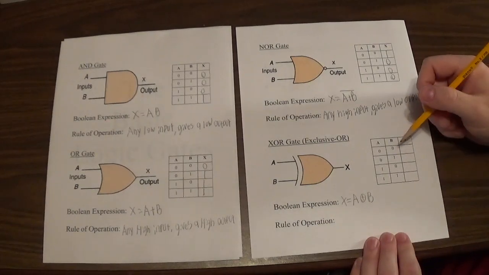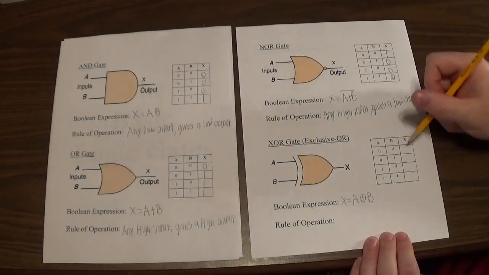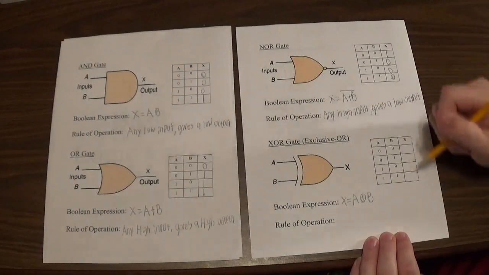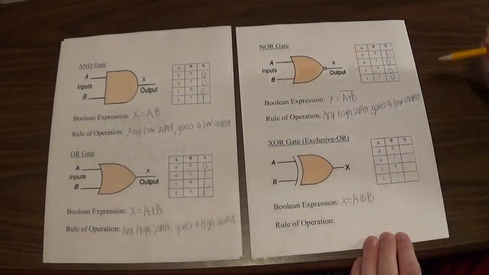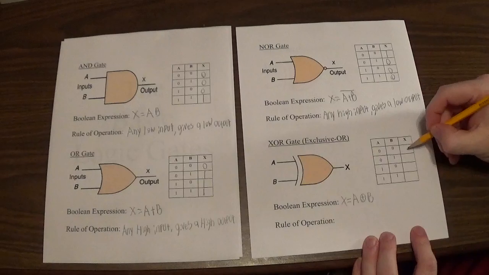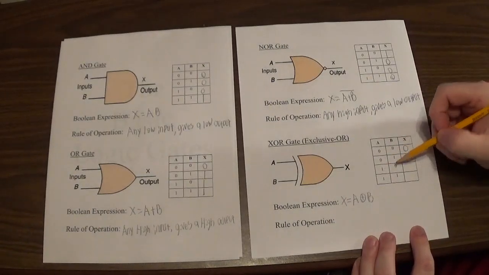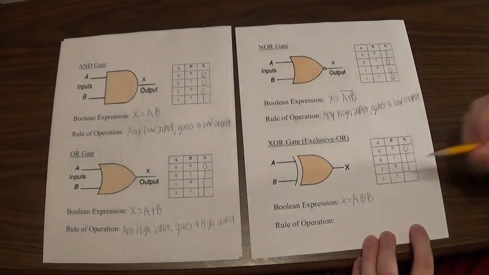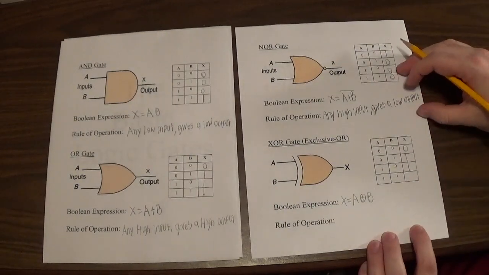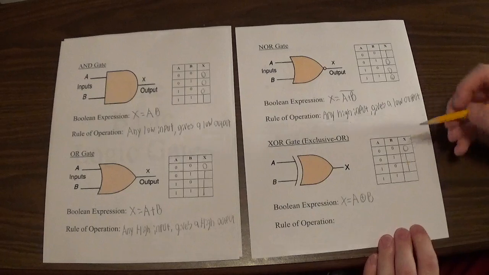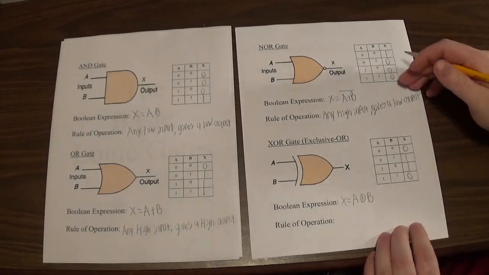So the operation here, the first part of it is identical to the OR gate. So 0, 0 gives you a 0, 0, 1 gives you a 1, 1, 0 gives you a 1, but the last one is where it changes here. So 1, 1 is going to give you a 0.